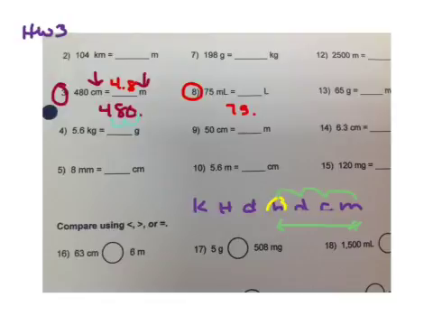Hang on, let me double check that, make sure we're right. It's hard to write, so let me redo this one real quick. King Henry died by drinking chocolate milk. I'm going from milliliter, which is right here, to liter, which is right here.